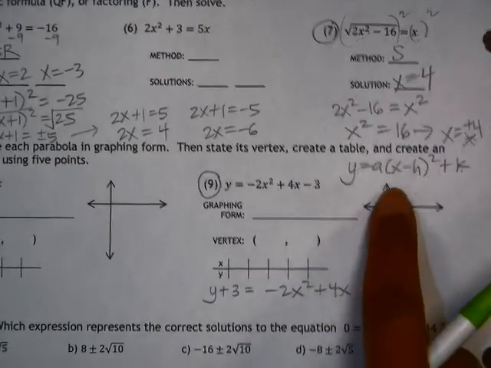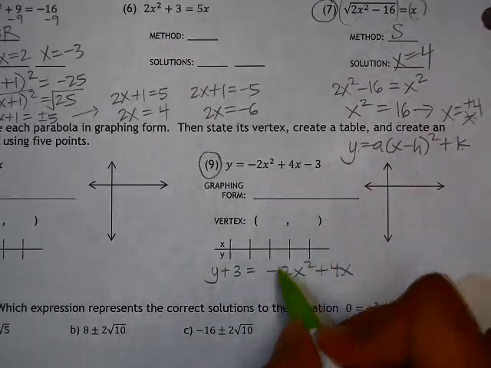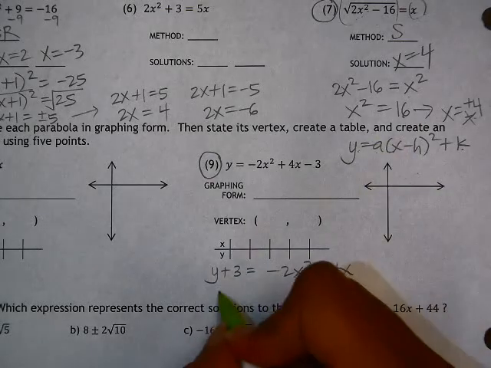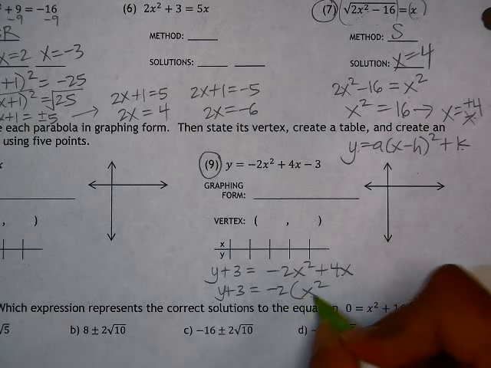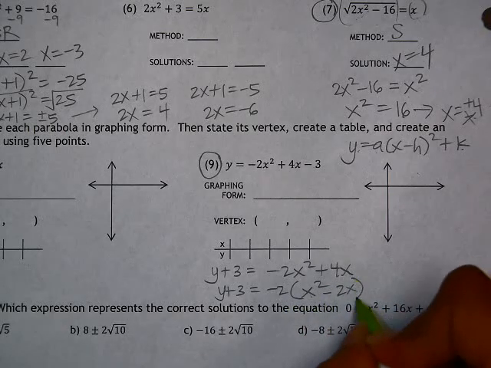In order to get the equation to look like this, we're going to first factor out this a value. In this problem, the a is negative 2. Taking that out gives us negative 2 times x squared minus 2x.